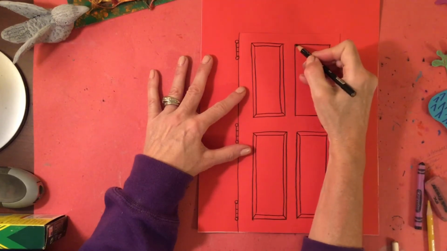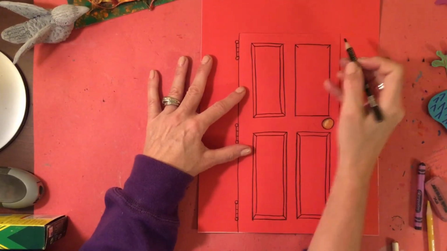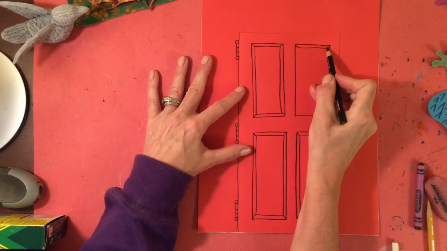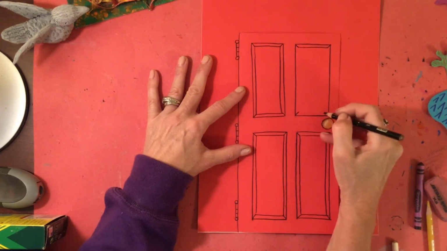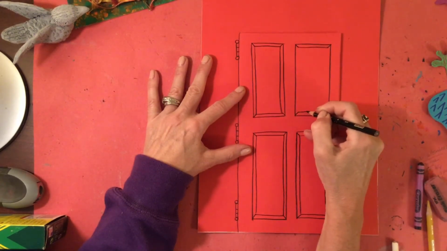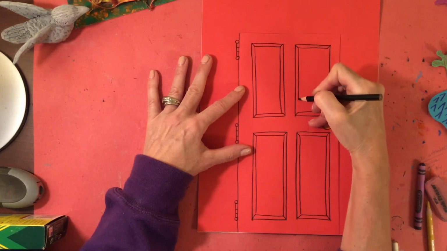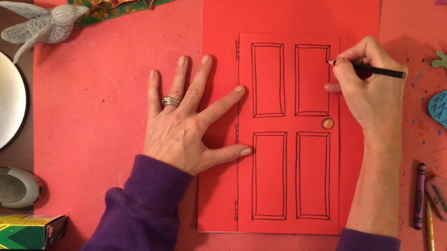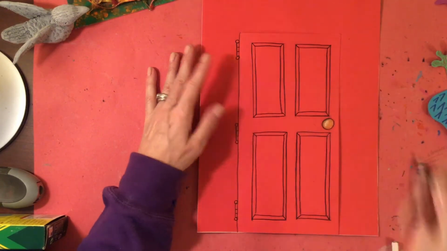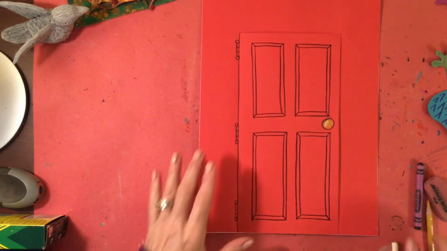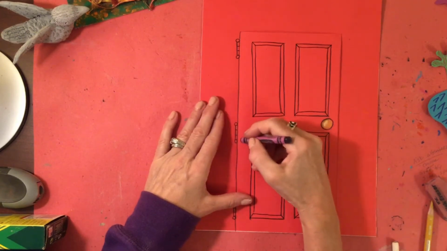And then I'm going to go diagonal. Diagonal. Connect, diagonal, diagonal, connect, and then just like that. Okay. If you wanted to use crayon, you can color the door.